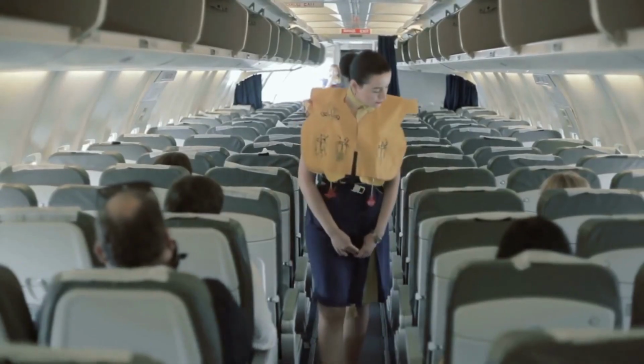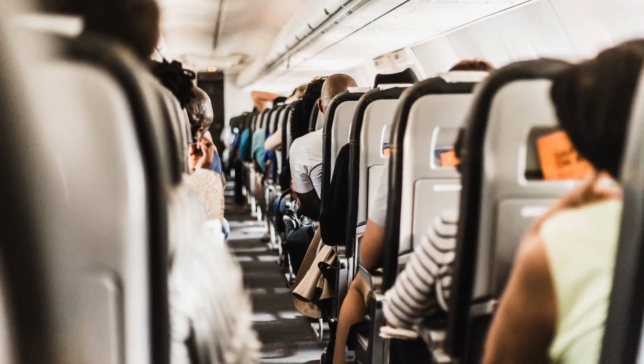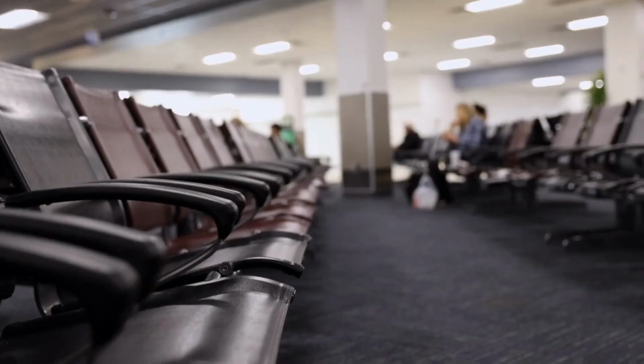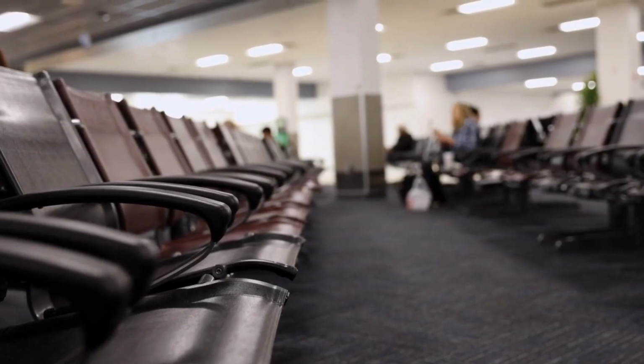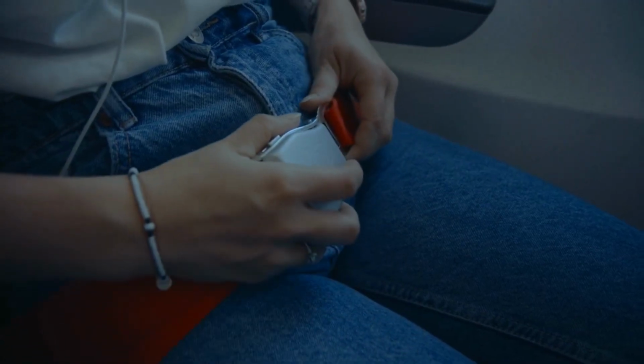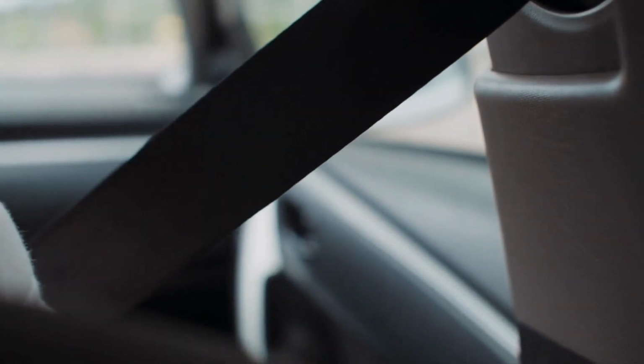J is for call button. If you need assistance from the flight attendants, press the call button above your seat. K is for window. Enjoy the view from your window seat and take in the sights during your flight. L is for landing preparation. As we approach our destination, make sure your seatbelt is securely fastened, your seat is in an upright position, and your tray table is stowed.